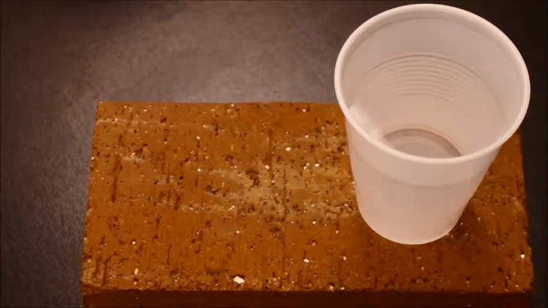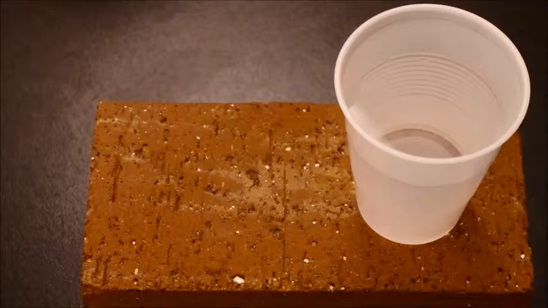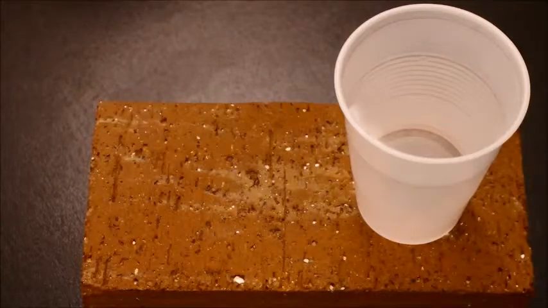And I hope that made a little bit of sense as you looked at this model, in helping to explain and understand at a deeper level what's going on inside the earth when an earthquake happens.